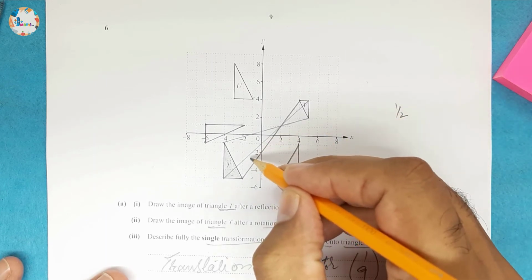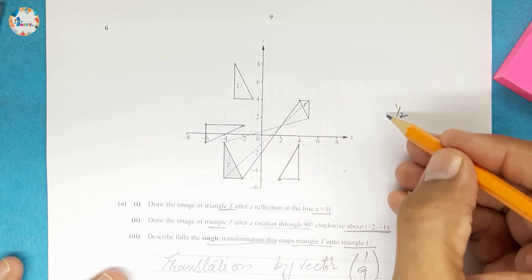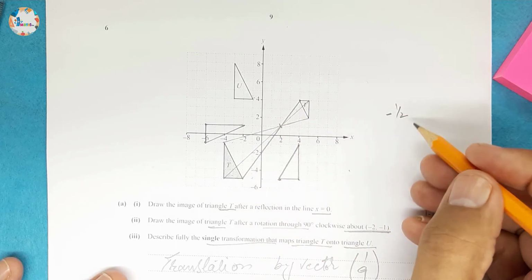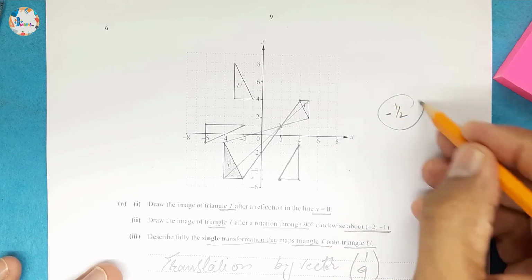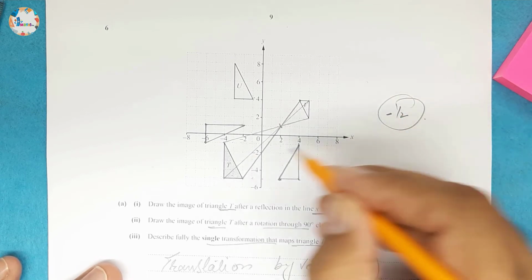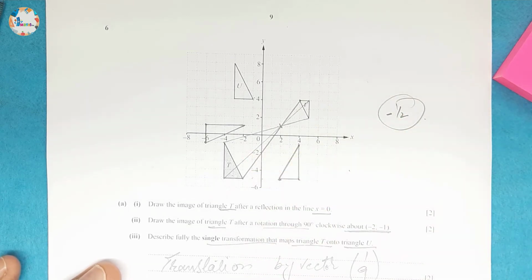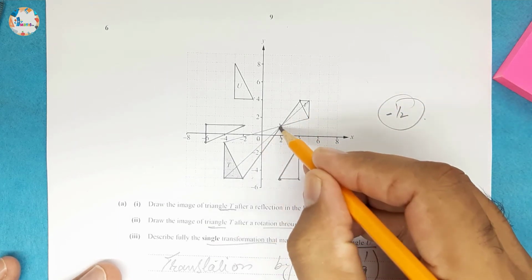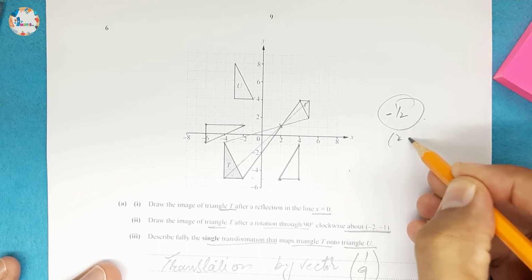Because this image is on the other side of the center, this will be -1 by 2, and this will be the scale factor. It is enlargement by scale factor -1 by 2, and center of enlargement is (2, 1).